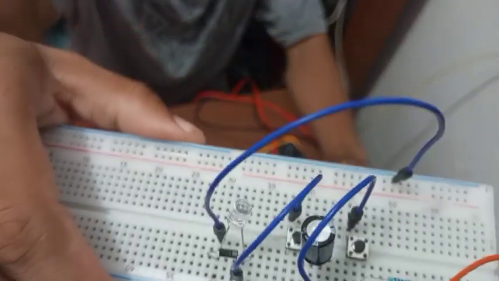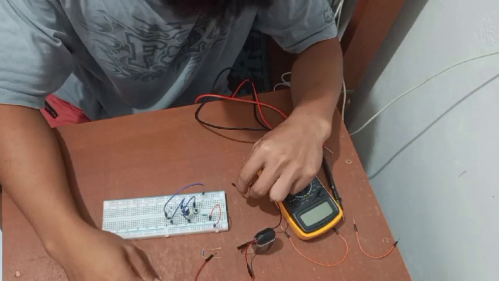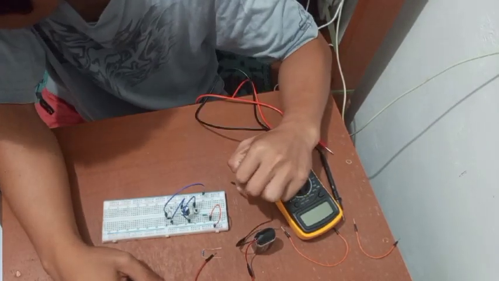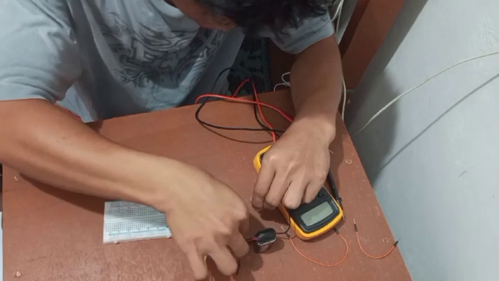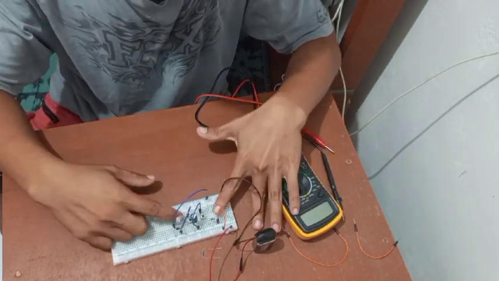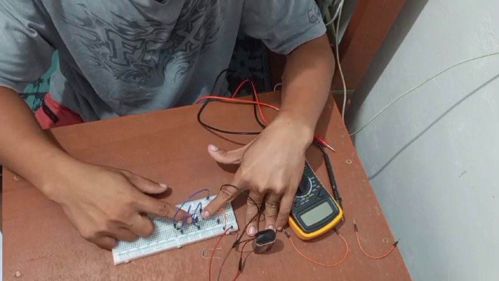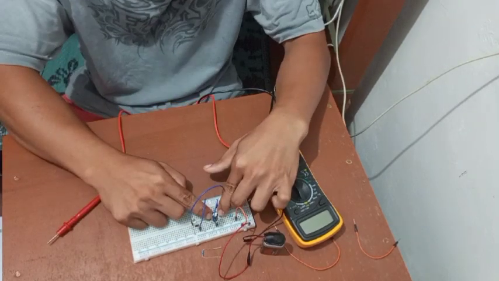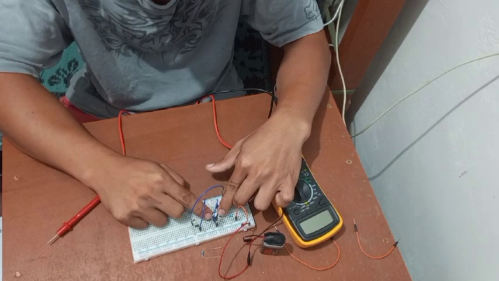So this is my circuit. Let's check if the LED will light. Wait.